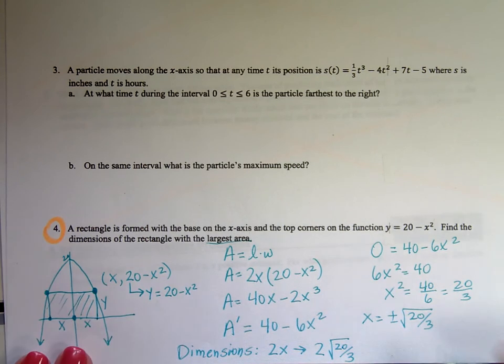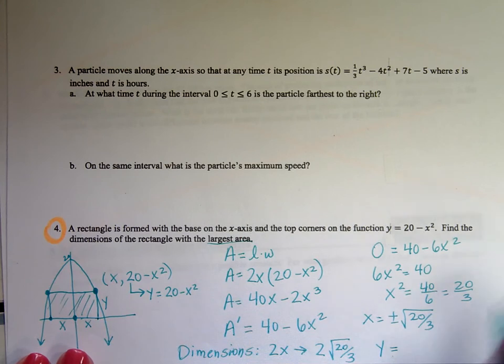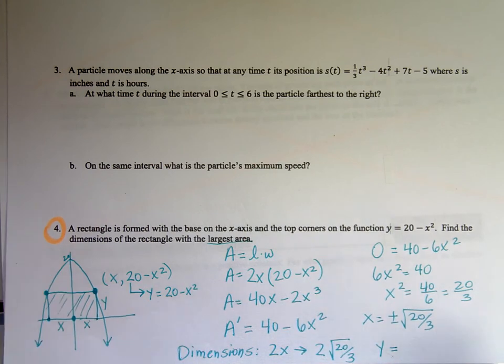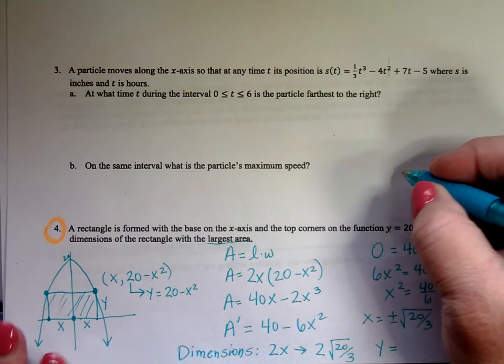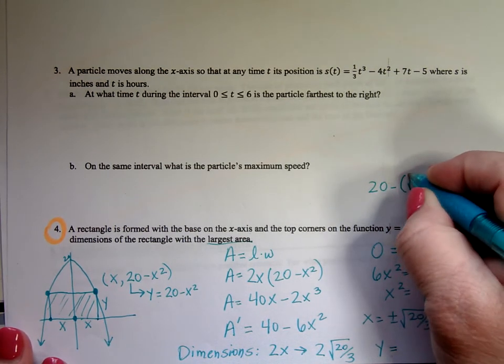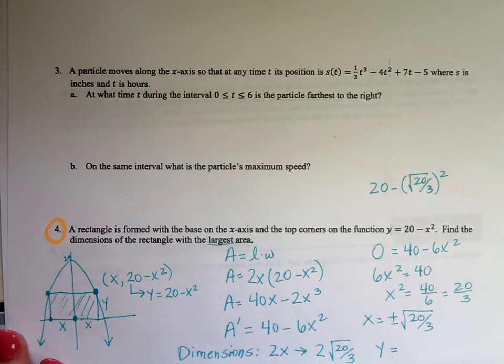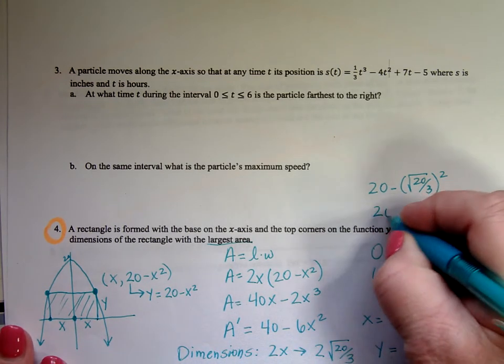And then I have a y value, right? We said it was 2x times y. So my y value is, put in your square root of 20 over 3. Maybe I'll go up here and do this. 20 minus the square root of 20 over 3 squared. What happens when you square a square root? It gets rid of it. So now I've got 20 minus 20 thirds.